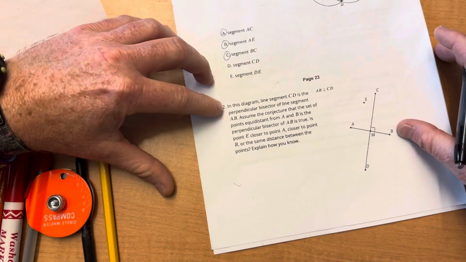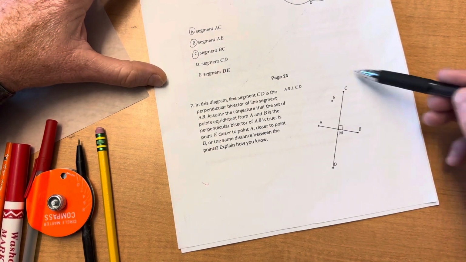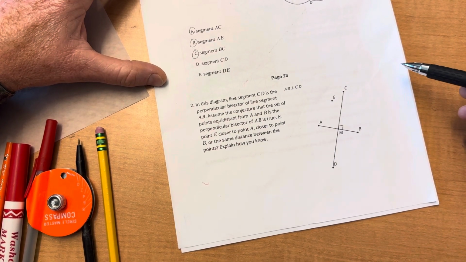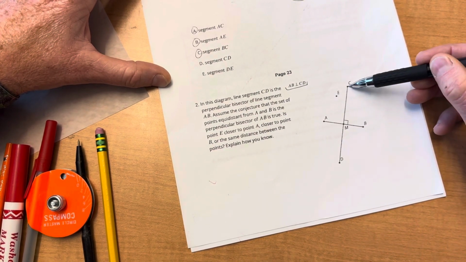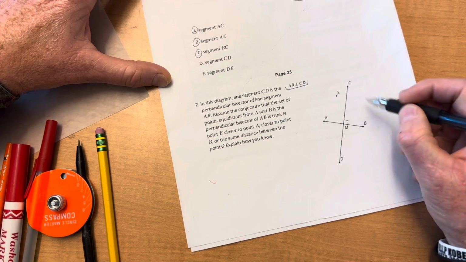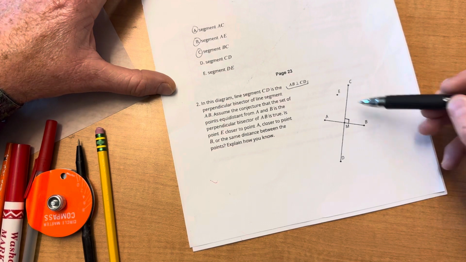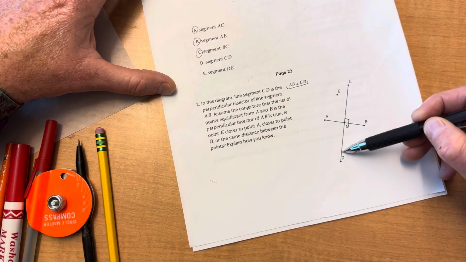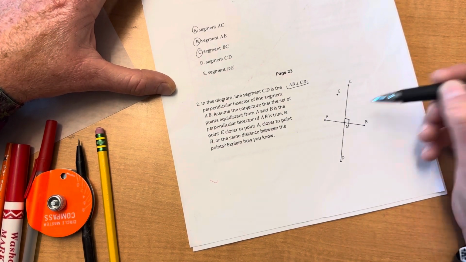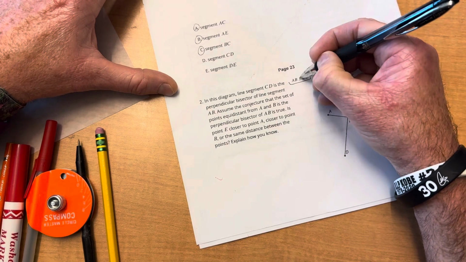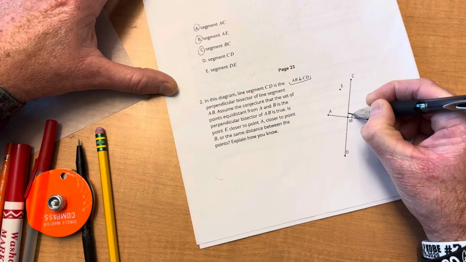Okay, page 23. This is also, coincidentally, practice problem number 2. In this diagram, first of all, they give you this: AB is perpendicular to CD. So there's that little 90-degree angle. That just means that you have two lines, and where they intersect forms a 90-degree angle. That's what perpendicular means. And this is your symbol right here for two lines that are perpendicular. This is the symbol for a right angle.